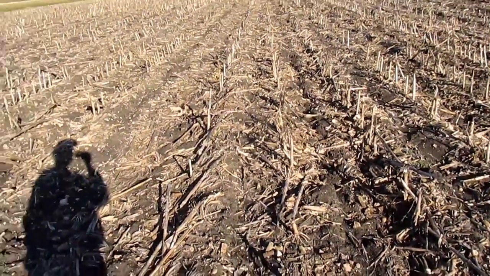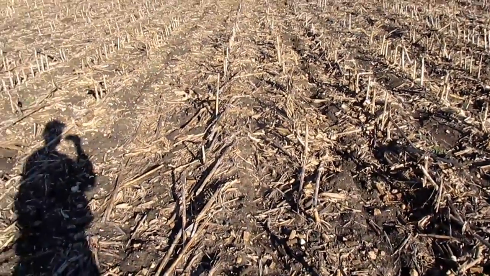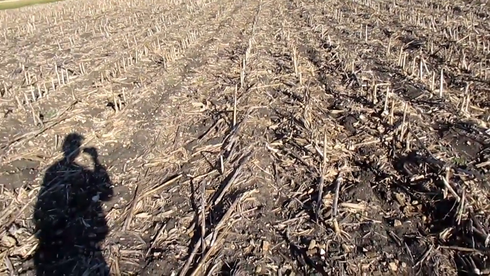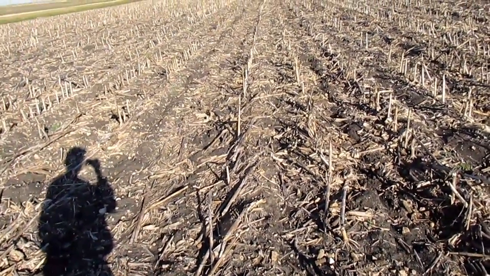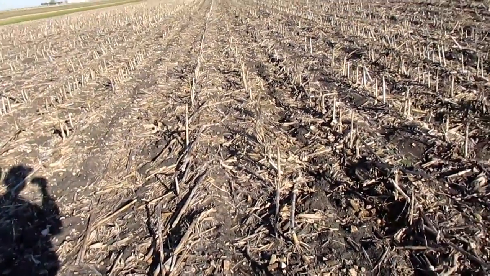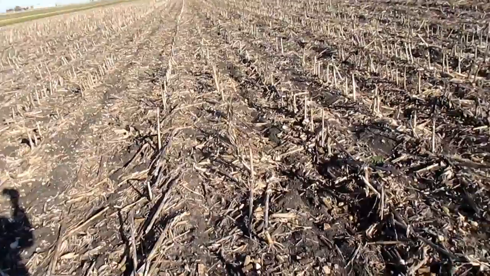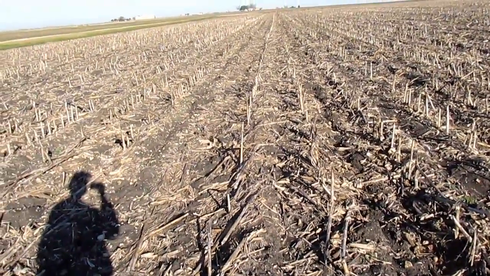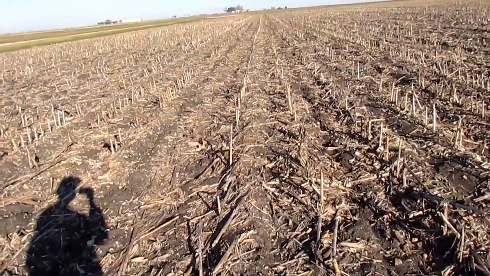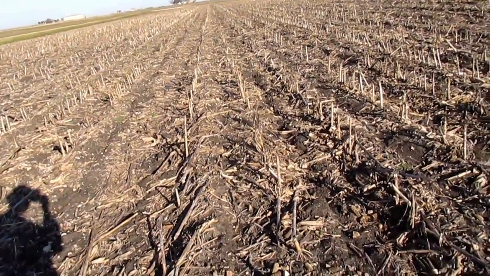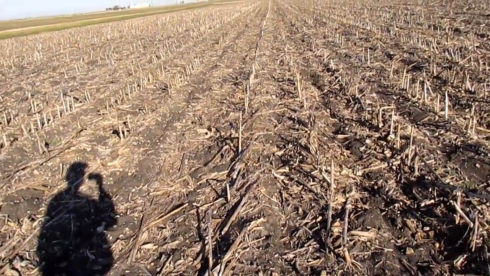Alright, so now we're out in our no-till cornfield. This is January, I think it's the 10th, and this field was harvested August 1st or so, and since then we have done nothing to the field except come through. You can kind of see where the subsoiler went, but we've had probably 20 inches of rain since we've harvested, and the rain began in November. So these stalks have just been breaking down on their own.